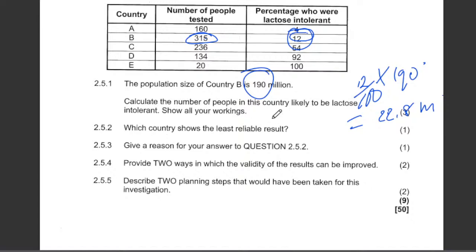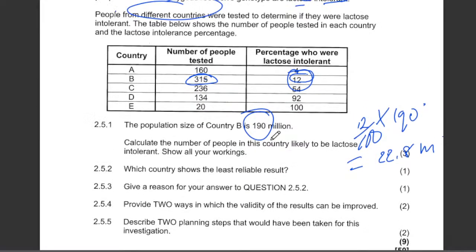Which country is most likely to have the least reliability? Check here. Remember when I was discussing yesterday, I said that you need to know what it is. So the answer is E. Why? Because we used fewer people. Remember, if you want to increase the reliability, you increase the sample size, the number of people in this investigation. You understand? Yes.